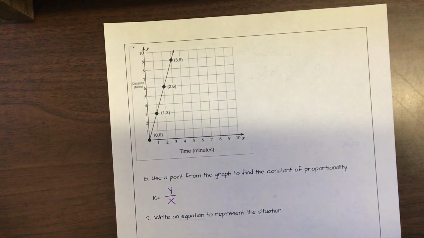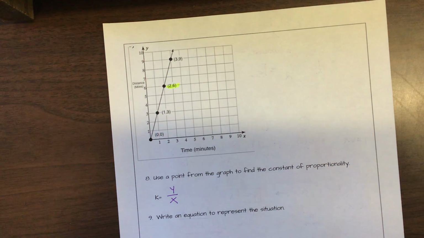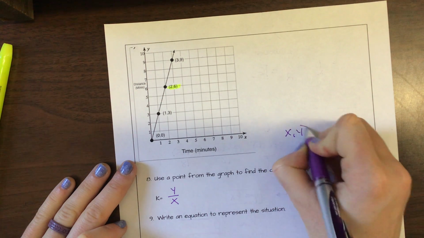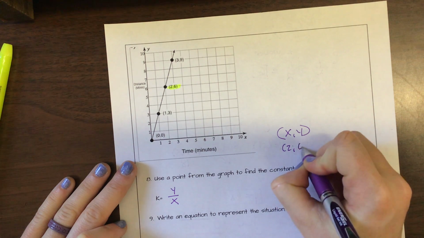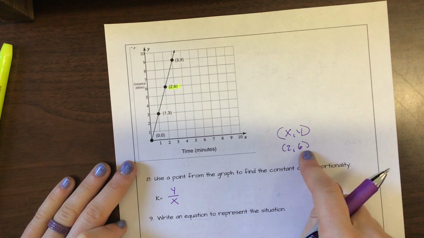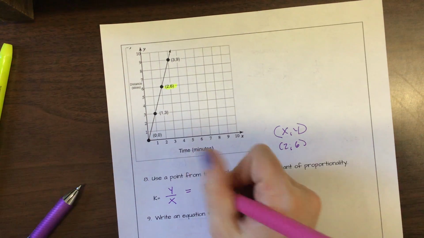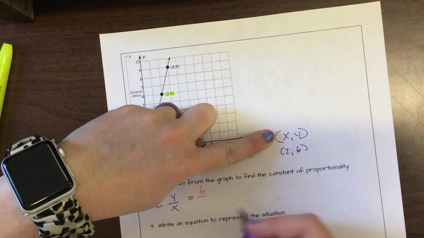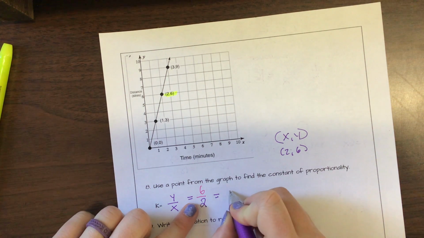Let's use 2, 6. Remember, it goes x, y. So in the point 2, 6, y is 6, divided by the x value, which is 2. 6 divided by 2 is 3.